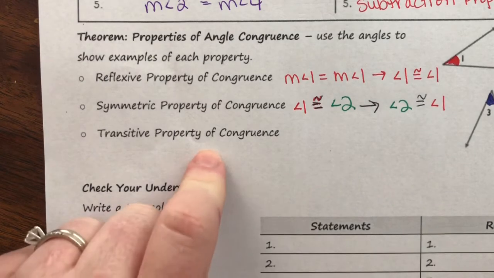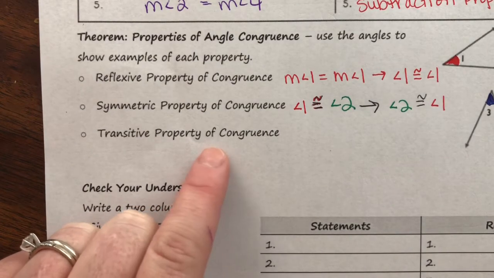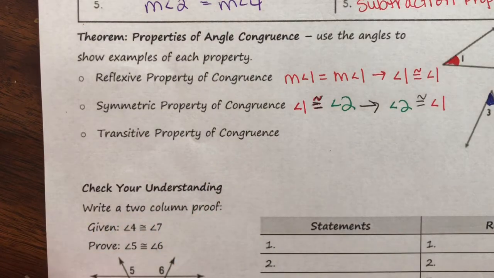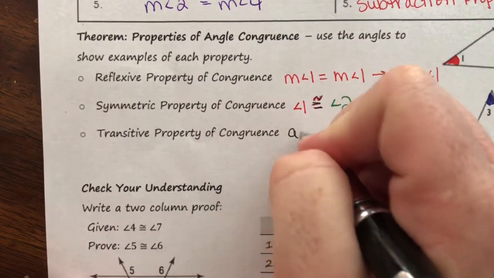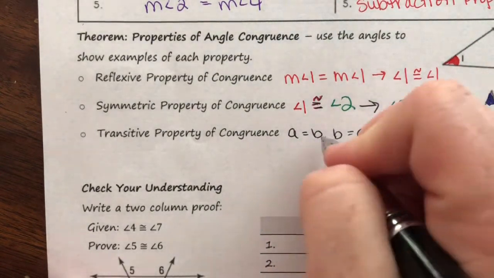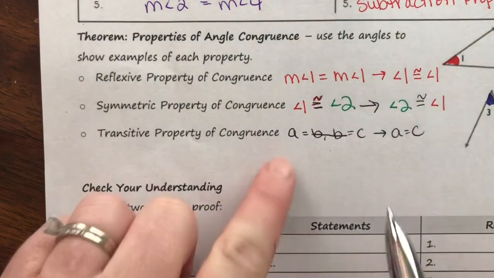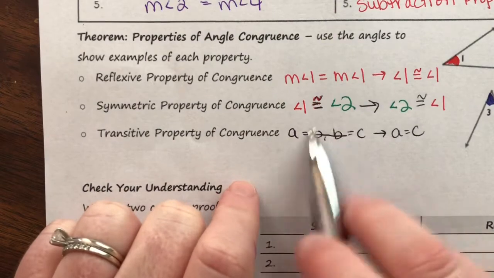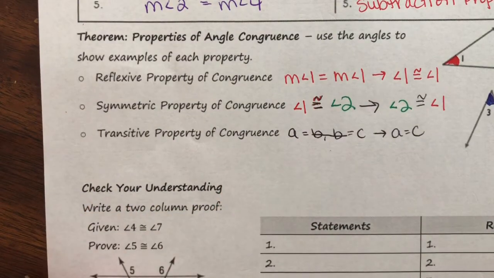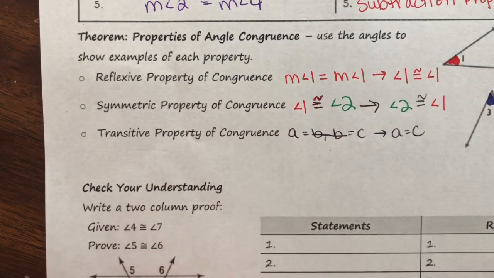Okay, and then third, the transitive property of congruence. Remember the transitive property is when we cut out the middleman, right? Just to review, if I said A equals B and B equals C, we can just cut out the middleman and say that A equals C. Just start with the front and the back and get rid of this guy in the middle. That's what we're doing with congruence now, talking about the measures of angles.